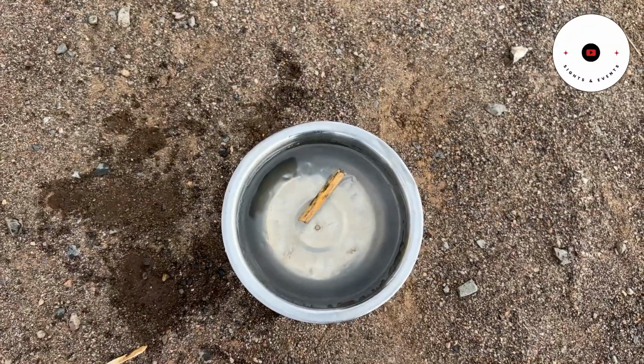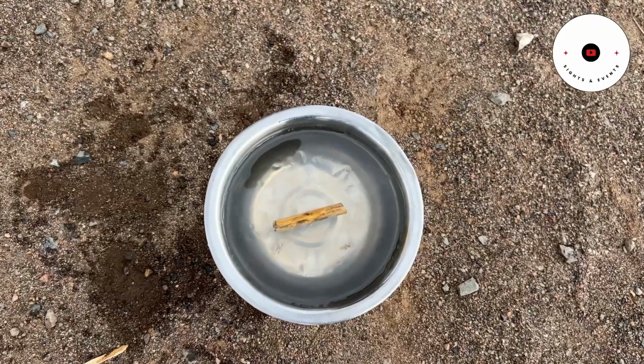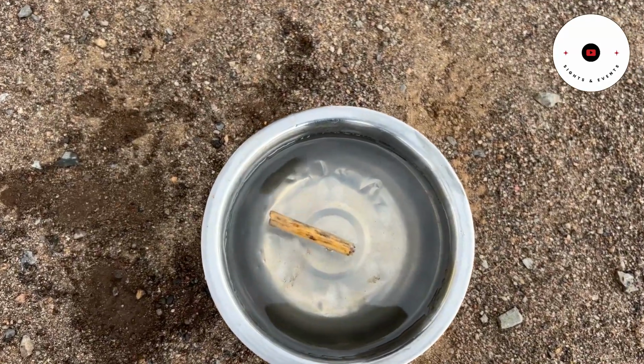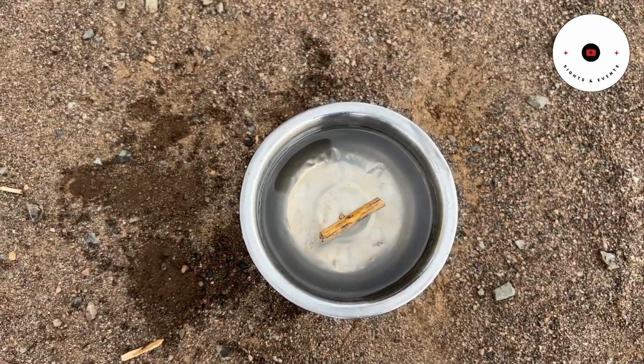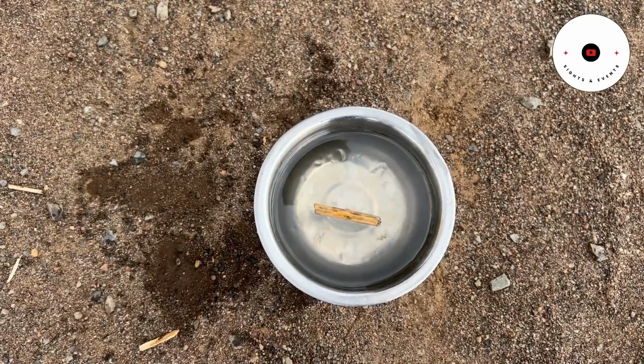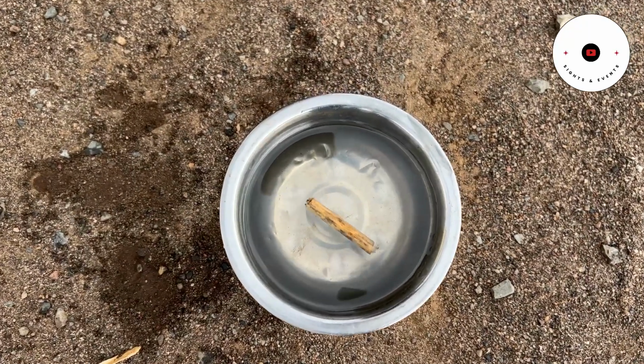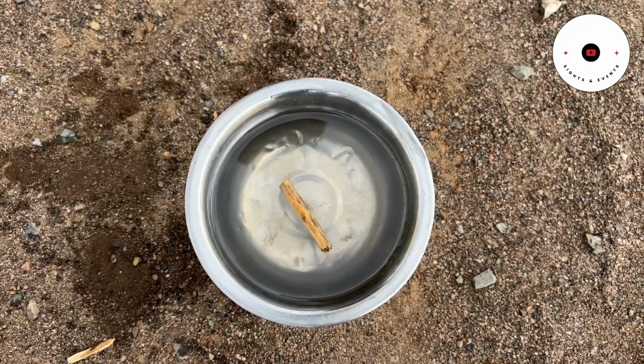It moves in an anti-clockwise direction. Fast. And what causes this? This is because of the reaction of the pool. The pool. Yes.